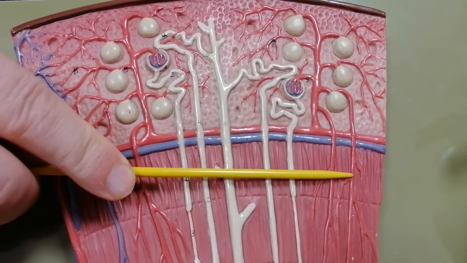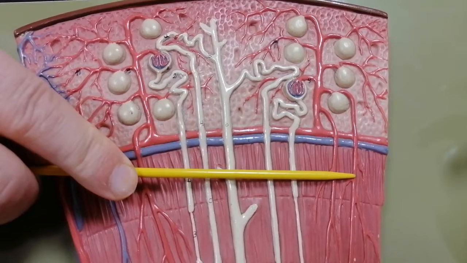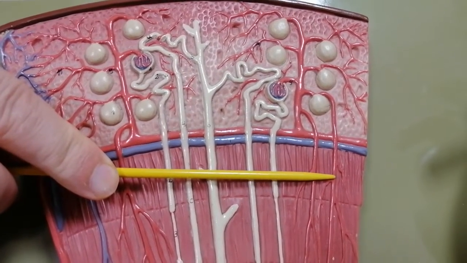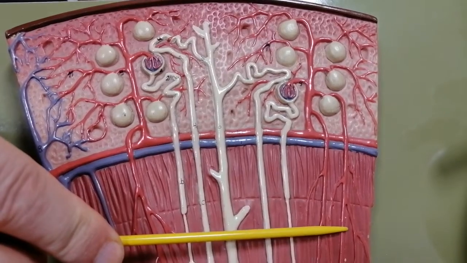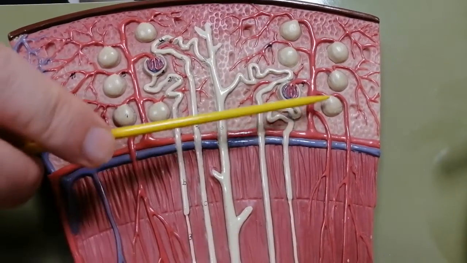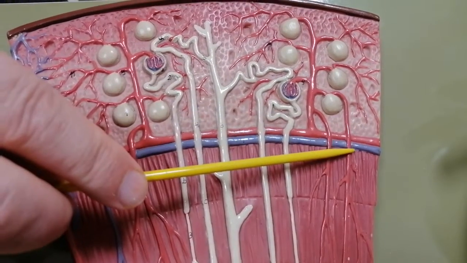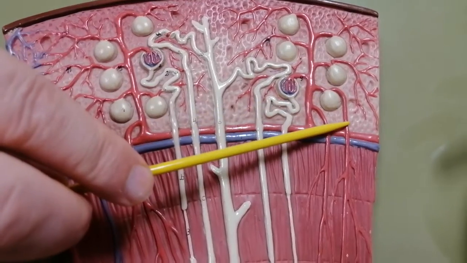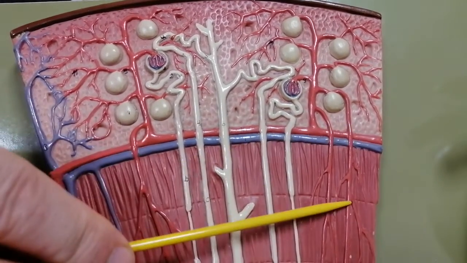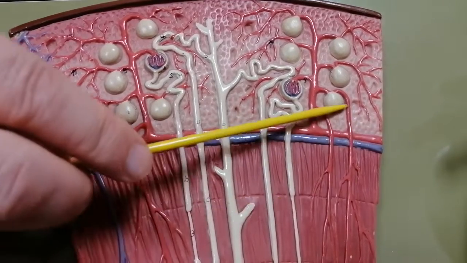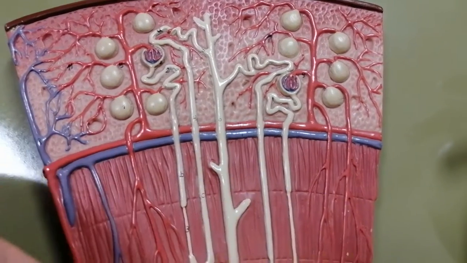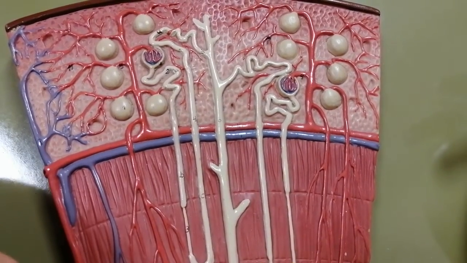We have two different types of vasa recta based on their origin. If the vasa recta originates from the efferent arteriole, in other words, if the vasa recta is the continuation of the efferent arteriole, as you see here, this is called vasa recta spuria.